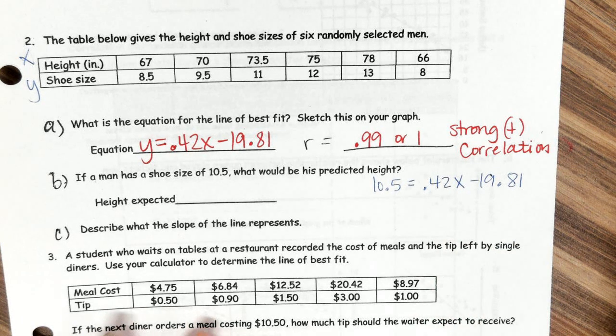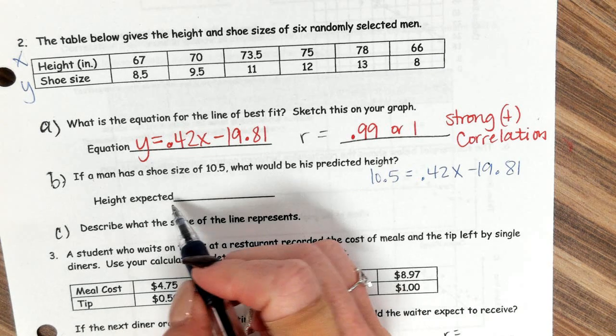So now you solve that equation, yes? Okay, so what is the expected height?